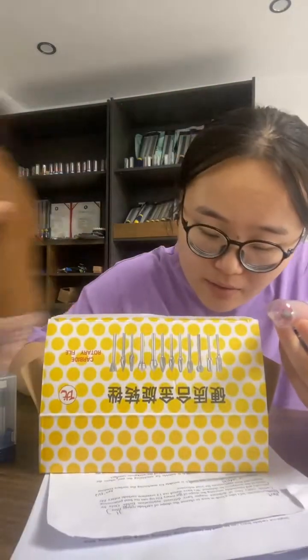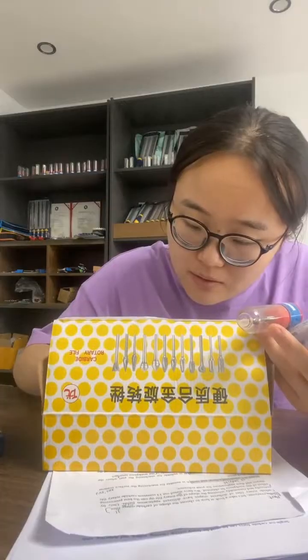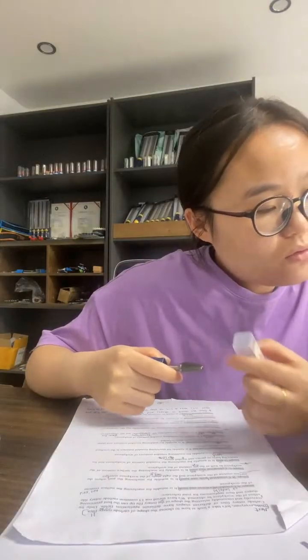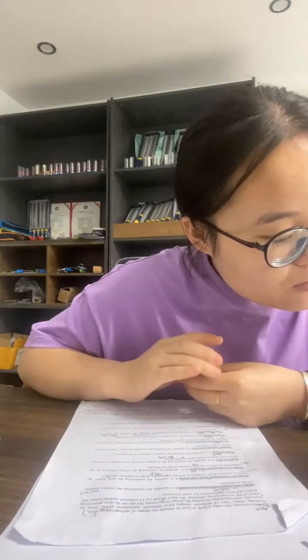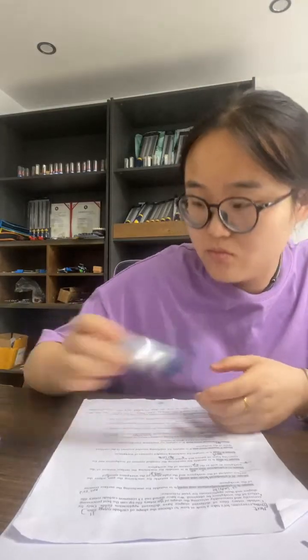This is our shape A, cylindrical without any teeth. We can see this one is the double cut.